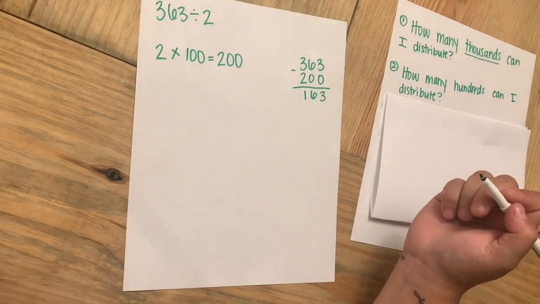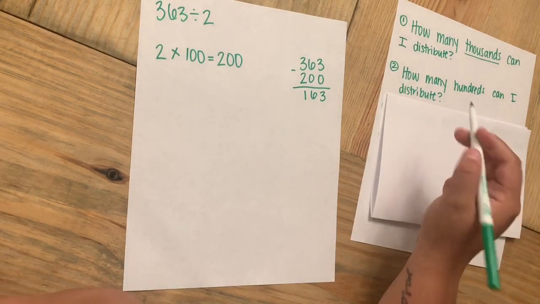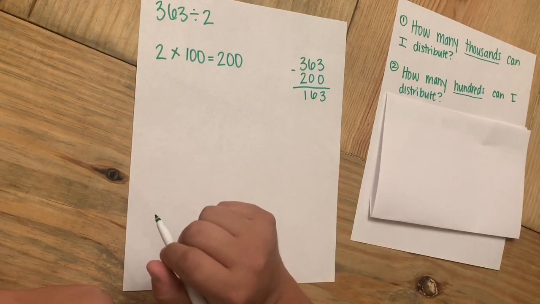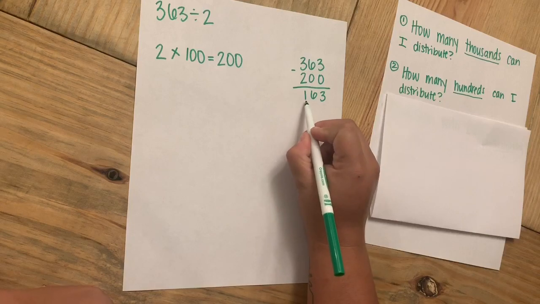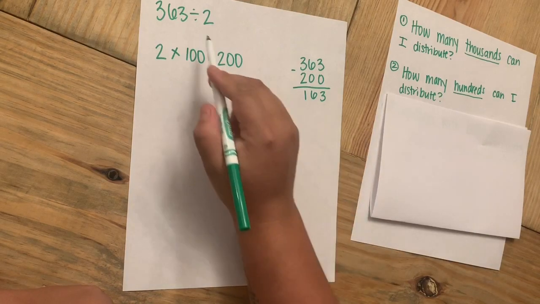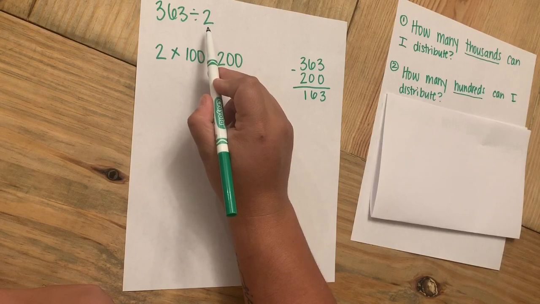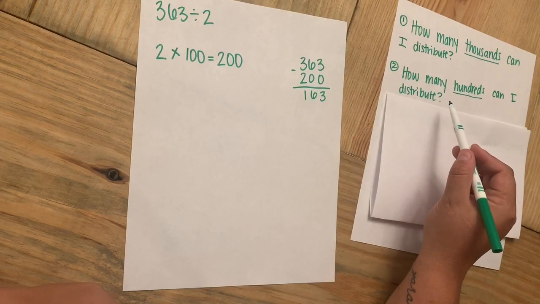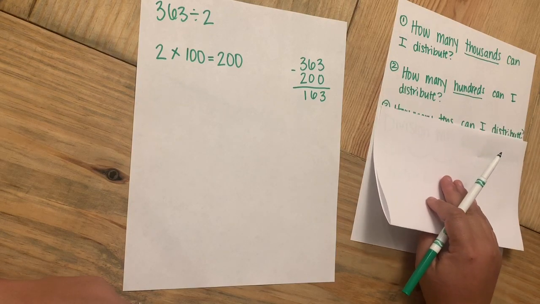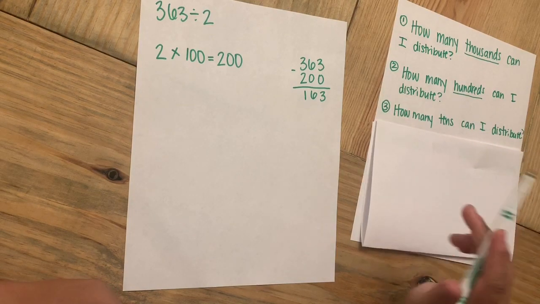So now our whole is 163. So I think back to myself, how many hundreds can I distribute to each group? Well, I see here that I only have 100. And since I can't give 100 to each group, since there's 2, I no longer can distribute hundreds. So now, instead of hundreds, I'm going to try to distribute tens.